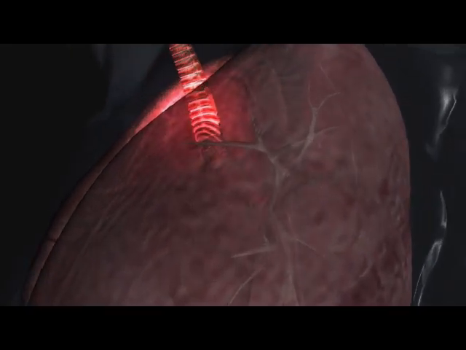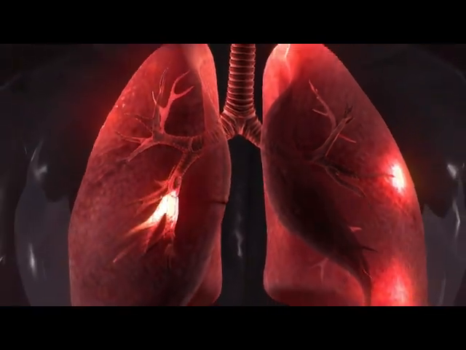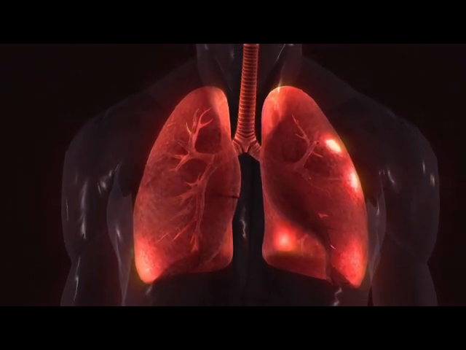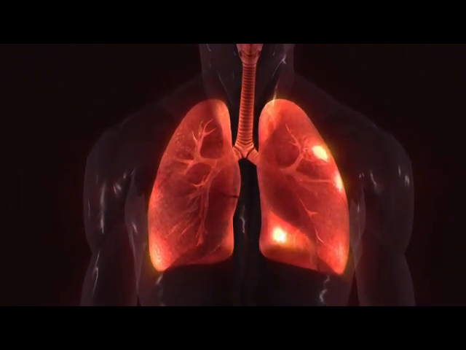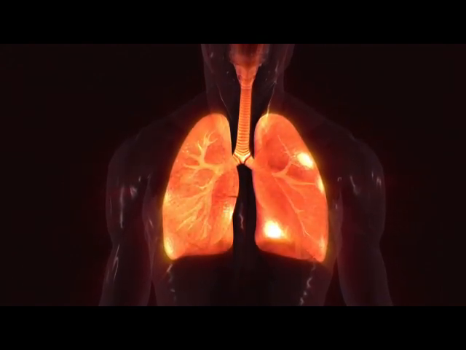The respiratory system consists of the lungs and the various breathing tubes that allow air to reach the lungs. The respiratory system allows gas exchange. It brings oxygen into the body and gets rid of carbon dioxide. All animals must undergo gas exchange to stay alive.